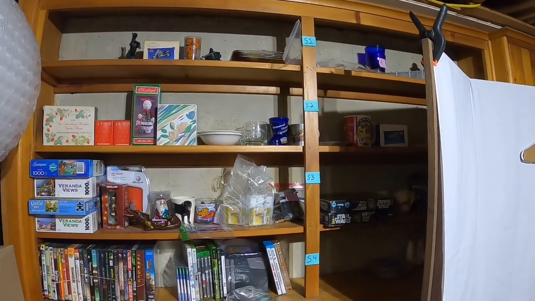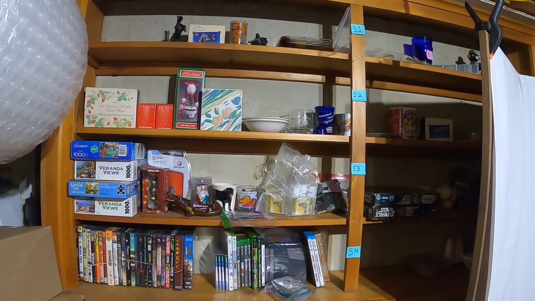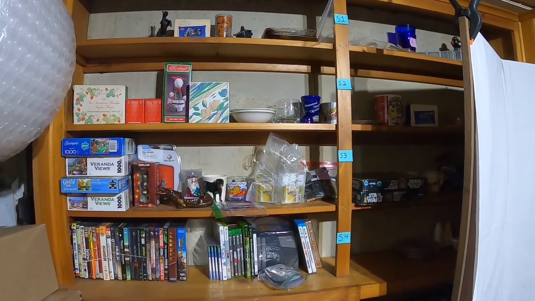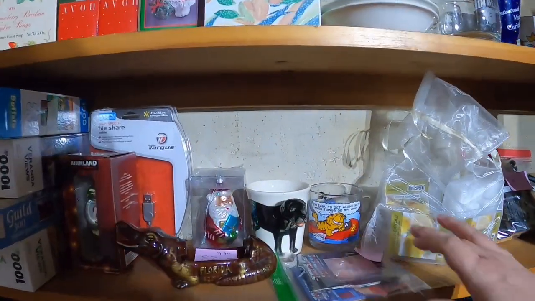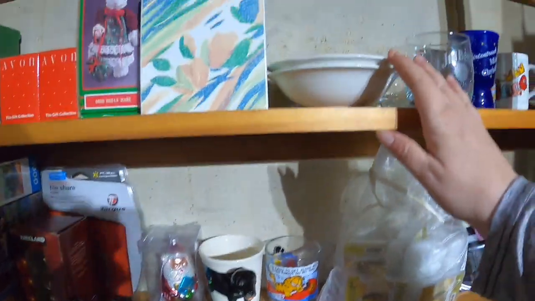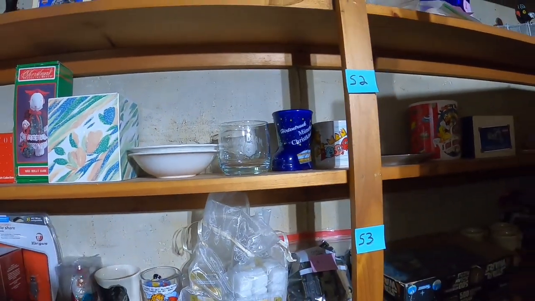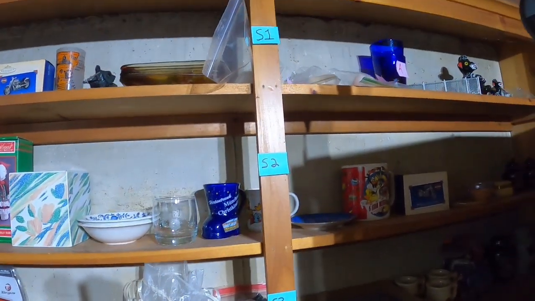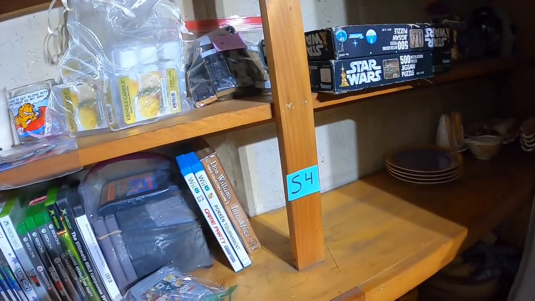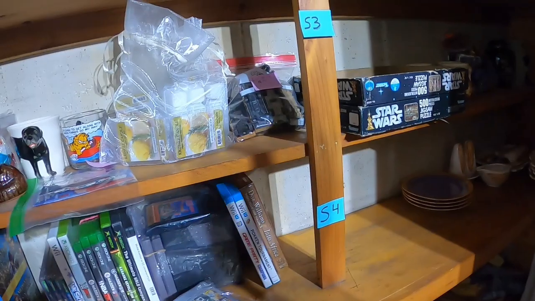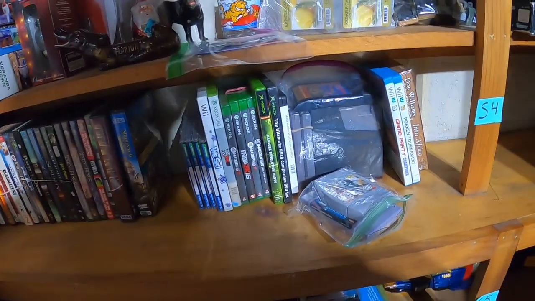Now, I like to save these shelves for breakable items, anything that, if it gets knocked around in totes, could break. So when I say S1 or whatever, this is what I'm talking about.